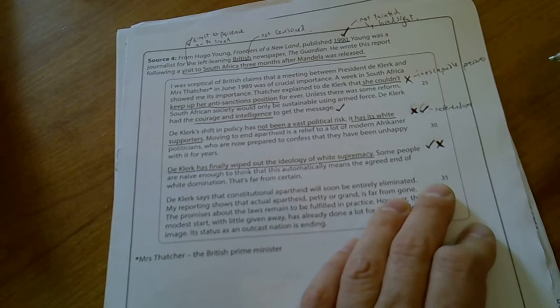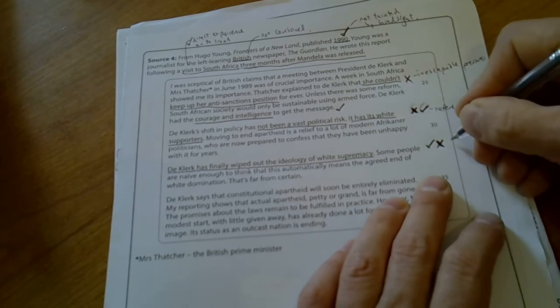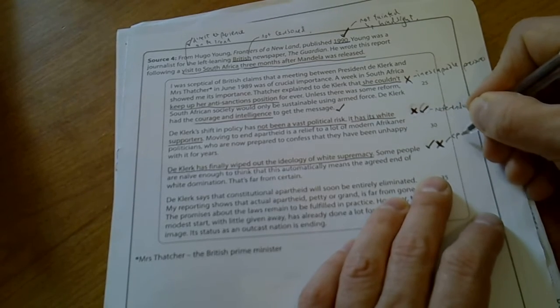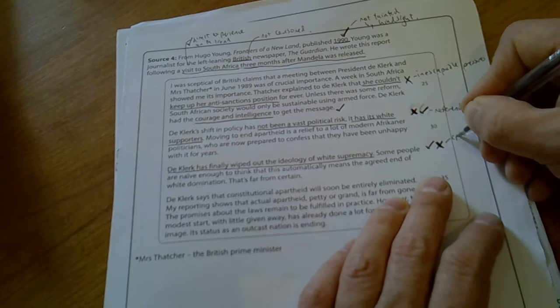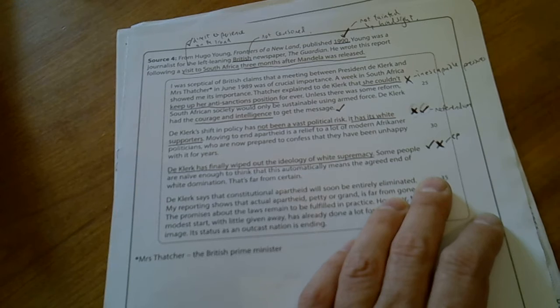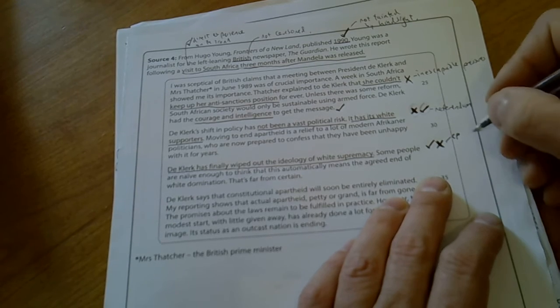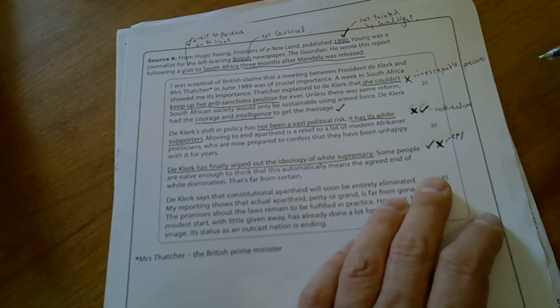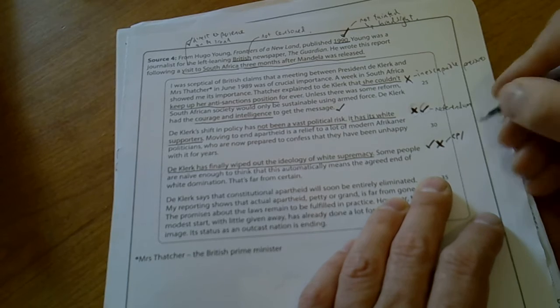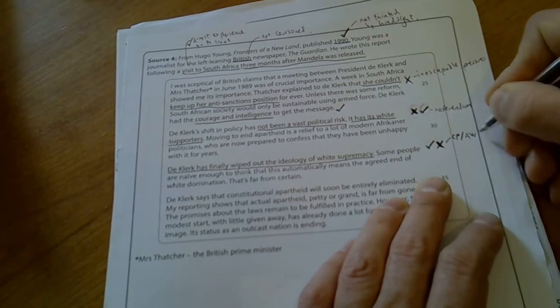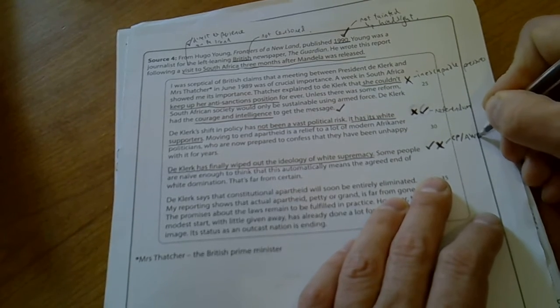I don't think he's wiped out the ideology of white supremacy. You still had the Conservative Party, who, remember, became the second biggest party in Parliament in 1987. They were kind of gnashing at his ankles. You know, they were still committed to white supremacy. You had this paramilitary formation, the AWB, under Eugene Terreblanche.